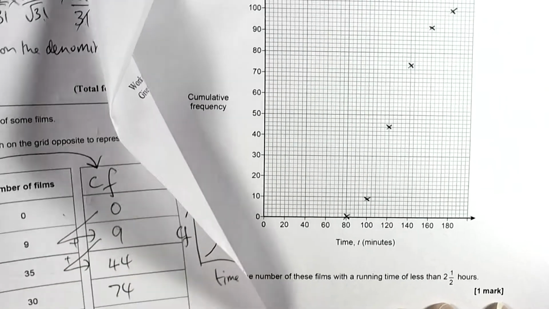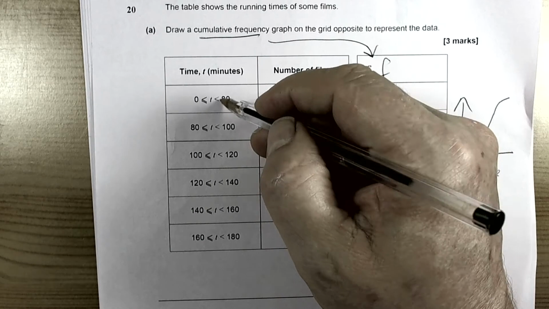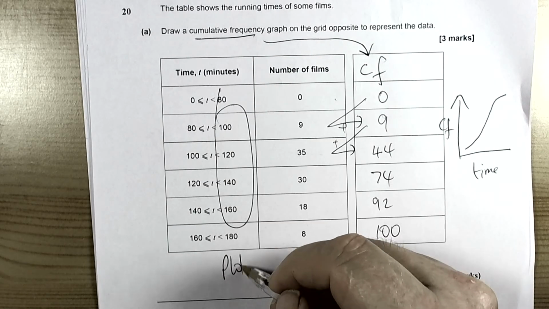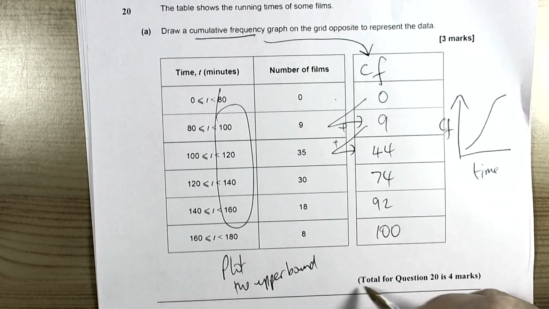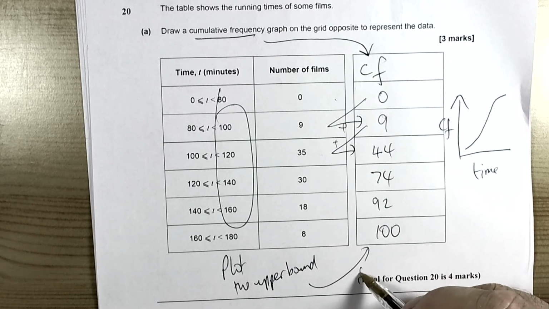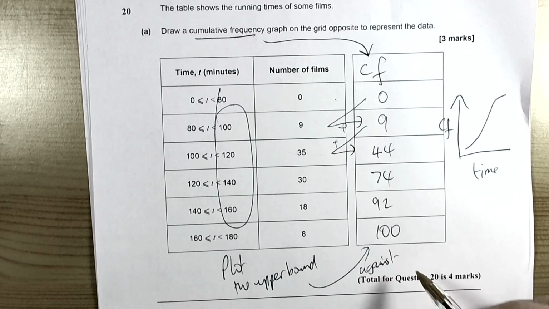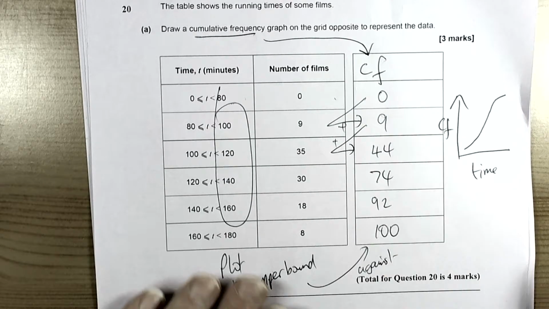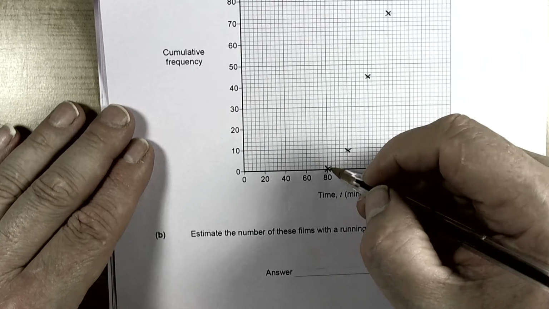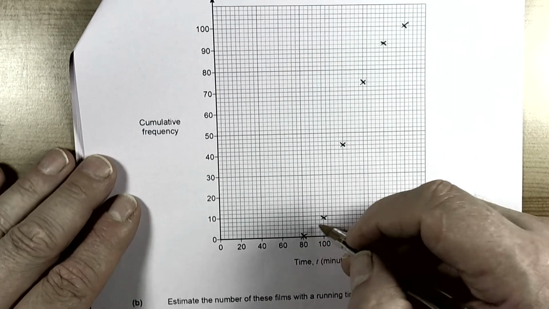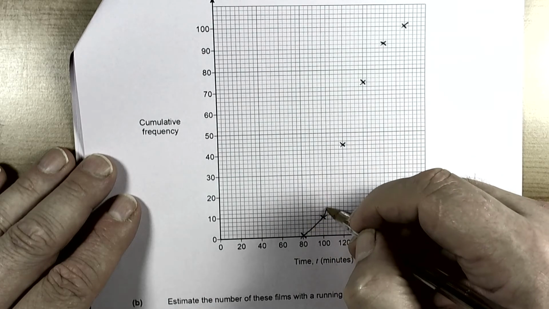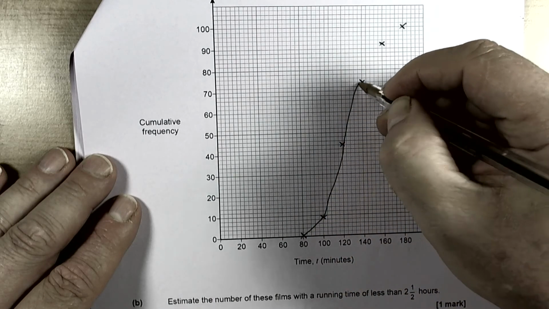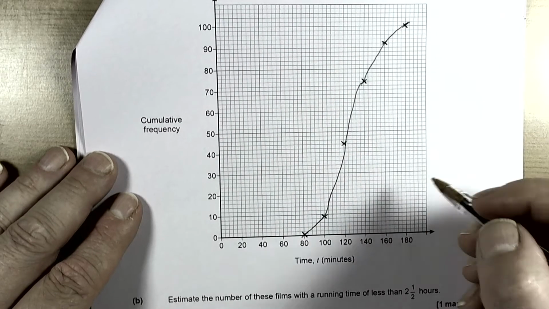Okay, so it's really important when you draw these graphs that you recognise that you're always plotting the upper bound. Plot the upper bound against the cumulative frequency. So we plot the upper bound for cumulative frequency. Alright, we need to obviously finish this graph off, so we draw our line and then we go through every cross.